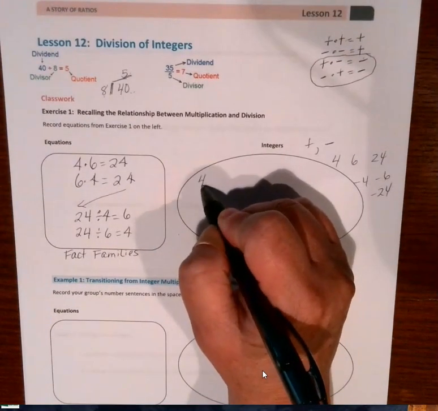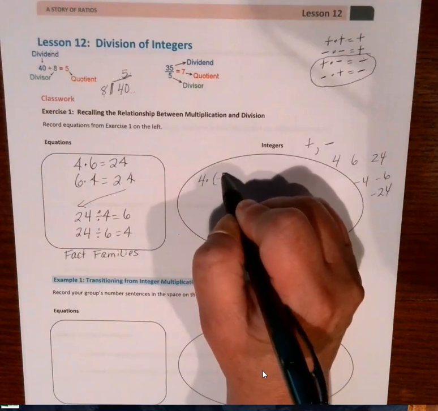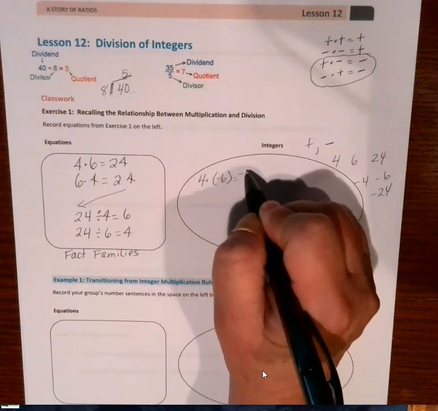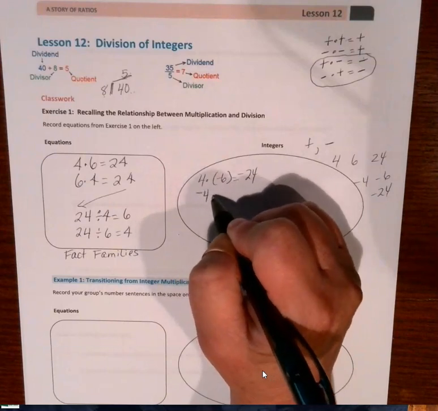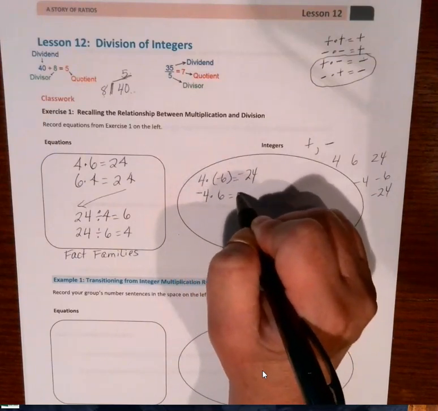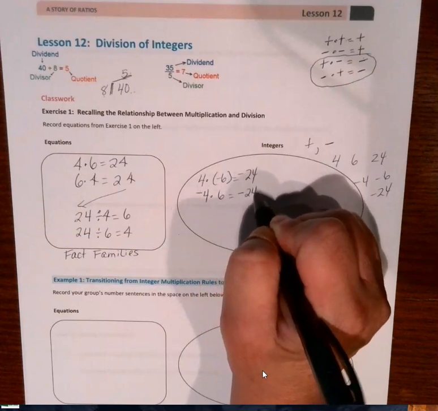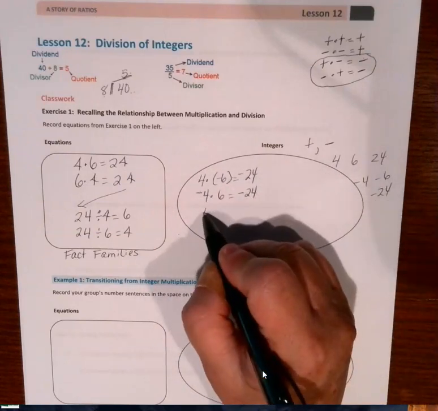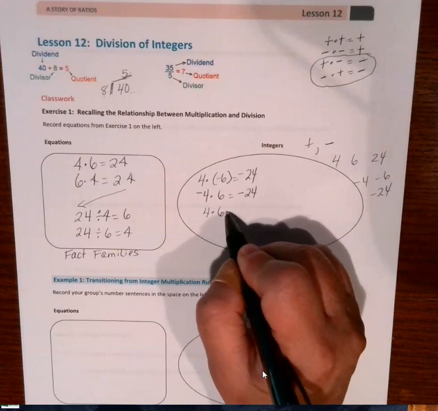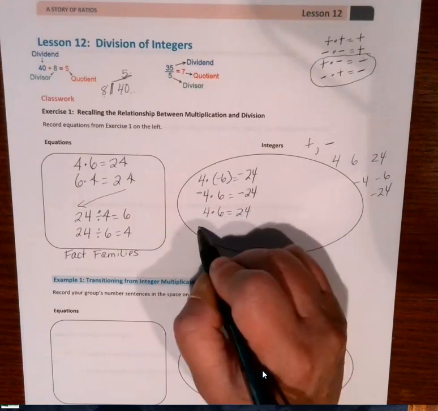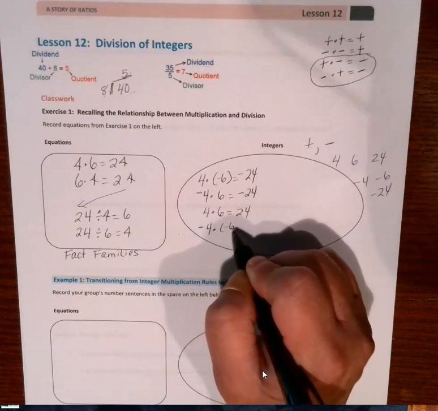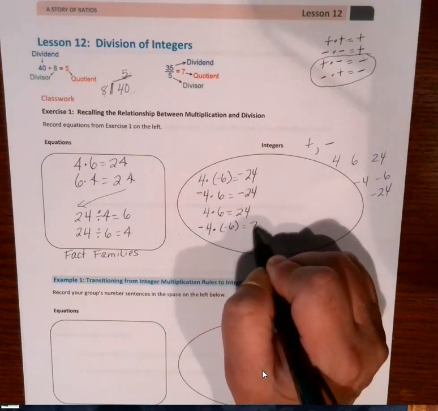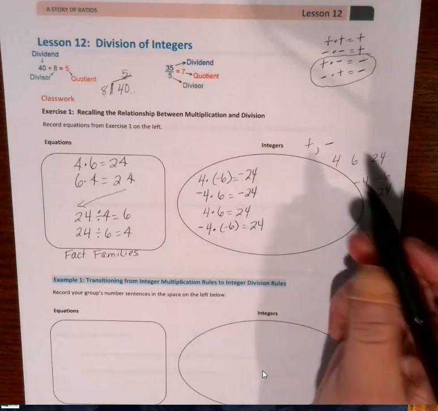So 4 times negative 6 would equal negative 24. Negative 4 times 6 is equal to negative 24. 4 times 6 is equal to 24. And negative 4 times negative 6 is equal to 24.